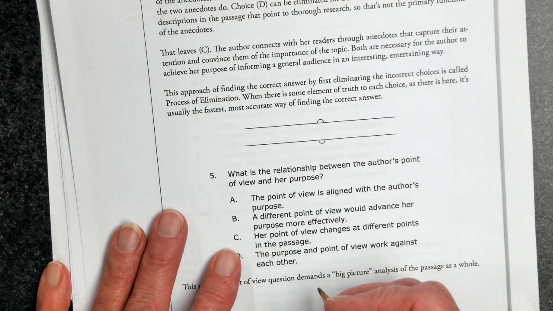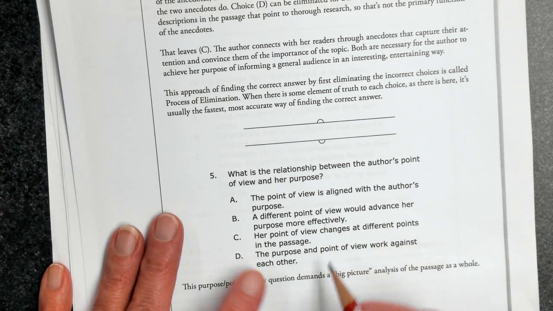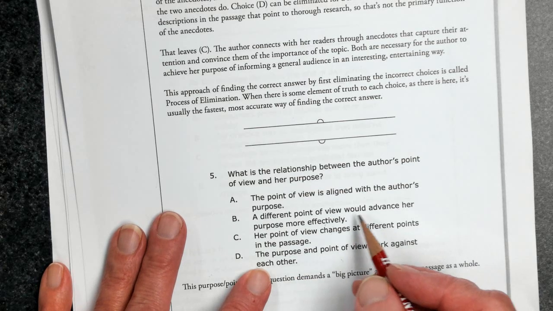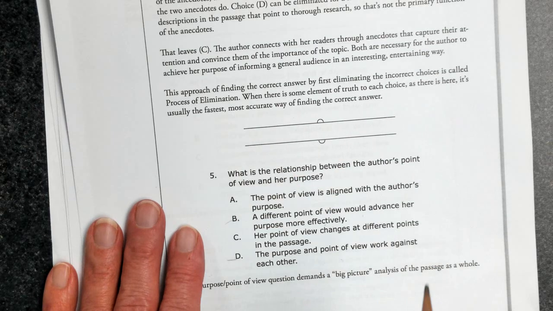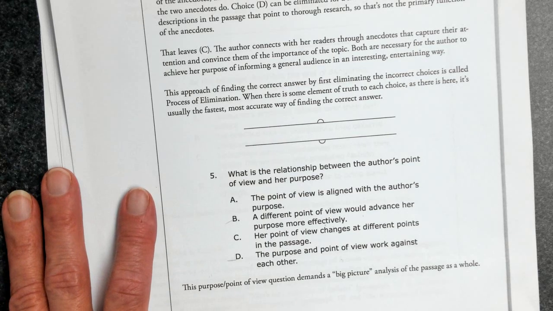Why not, and why? Well, the different point of view would advance her purpose more effectively. I don't think so. I think she's staying on her point of view. If she had a different point of view, it would contradict what she's arguing against, so they would work against each other. Okay, all right. So probably B and D go together in that. So we're closing in on it.